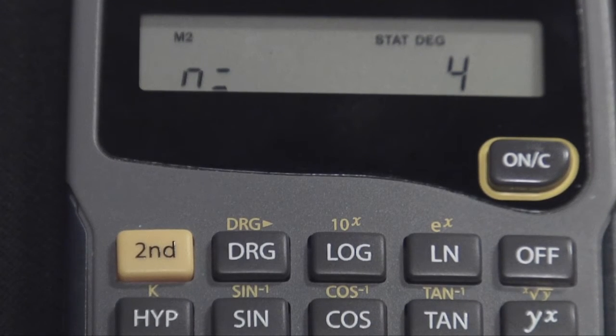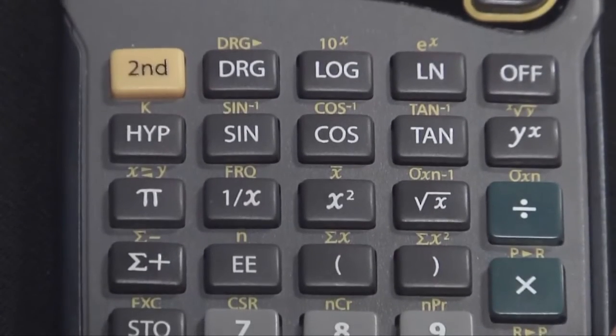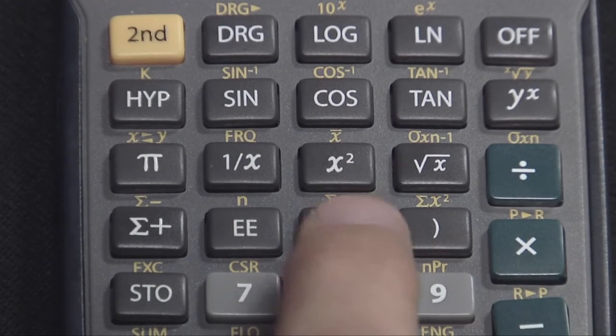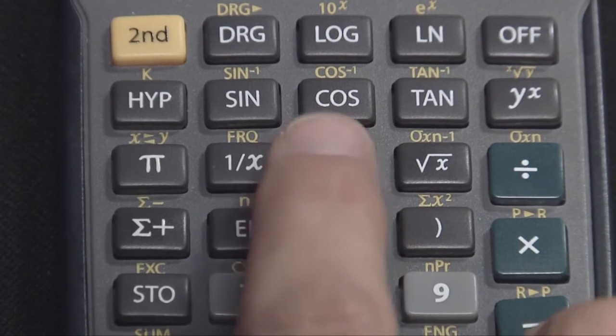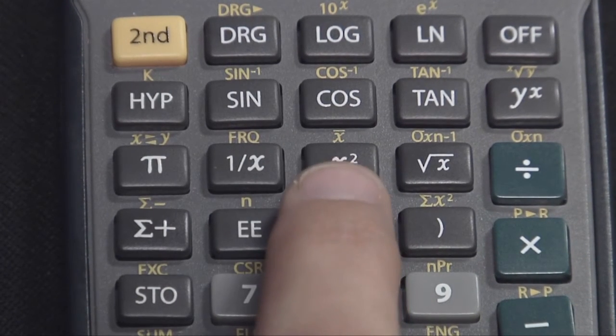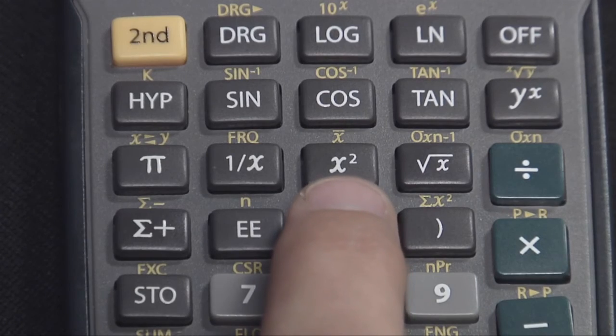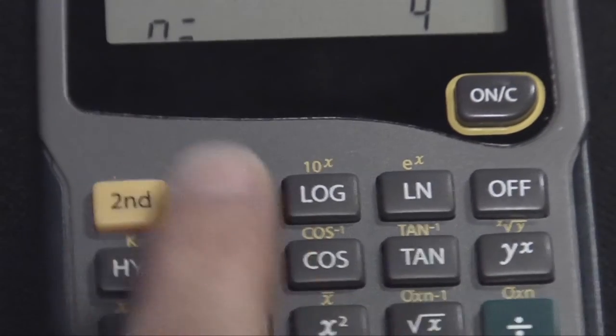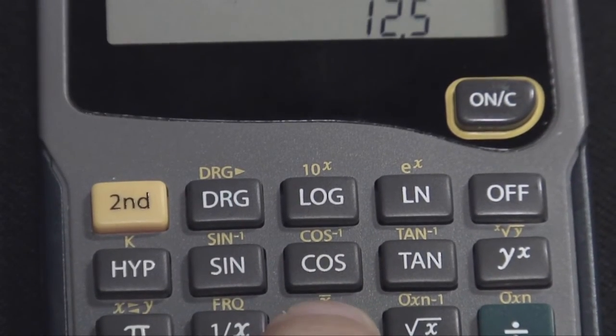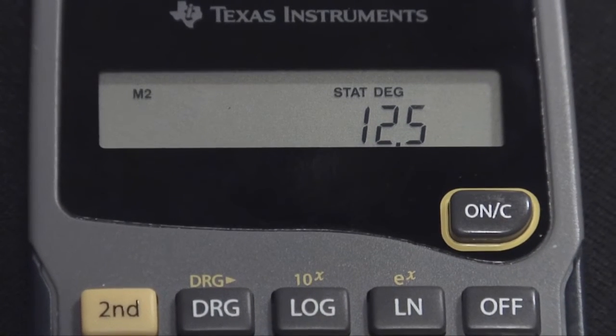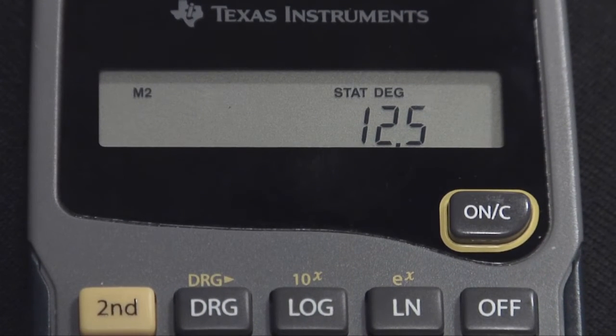Now I'm interested in finding either the population or the sample average. You'll notice above the x squared button is an x bar. Since that stands for sample mean, but it's also the same value as population mean, that's the mean I'm looking for. Because it's in yellow, I need to push second, the x squared to give me x bar, and I get 12.5. The sample mean and the population mean are both 12.5.